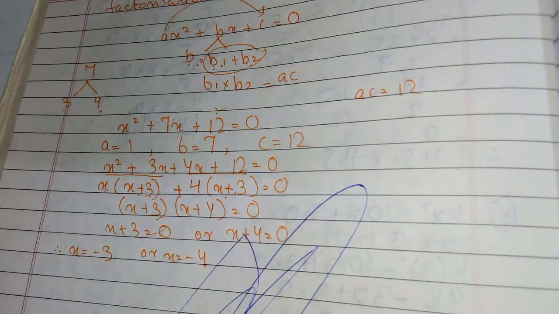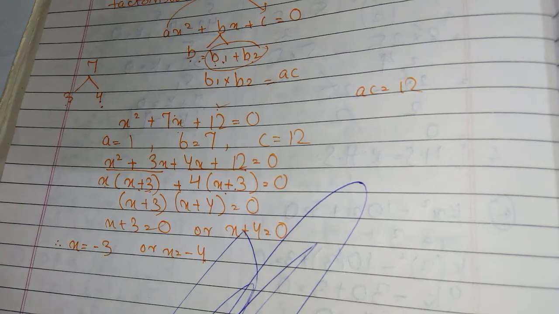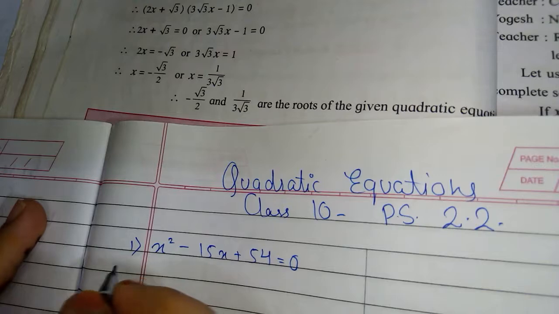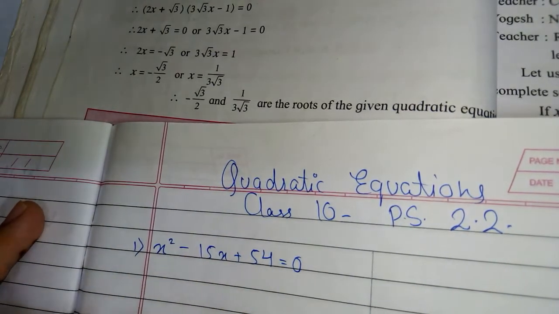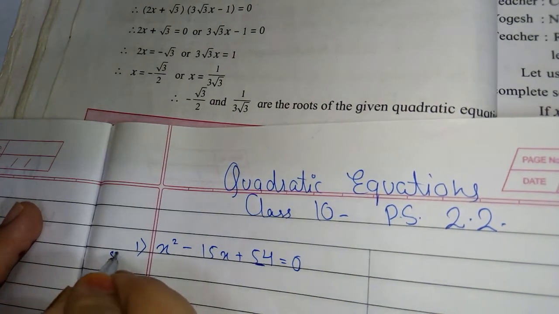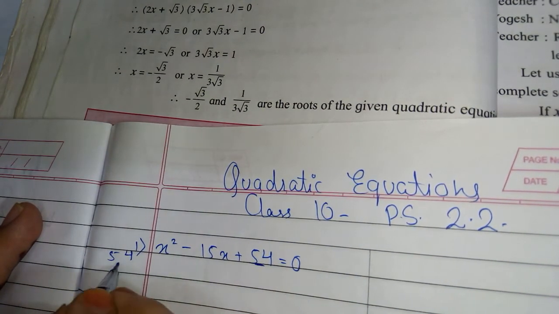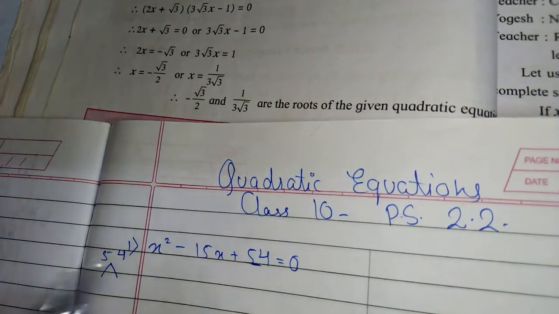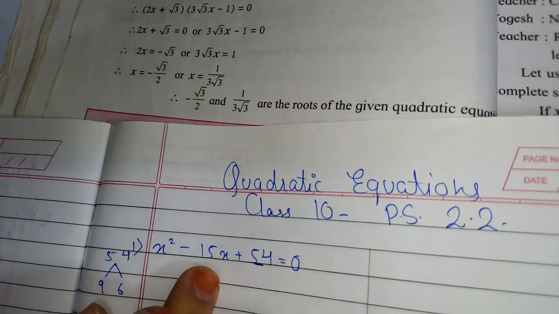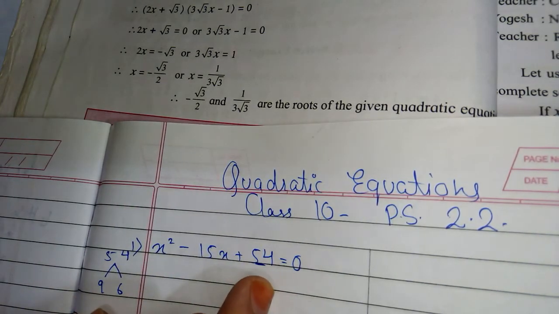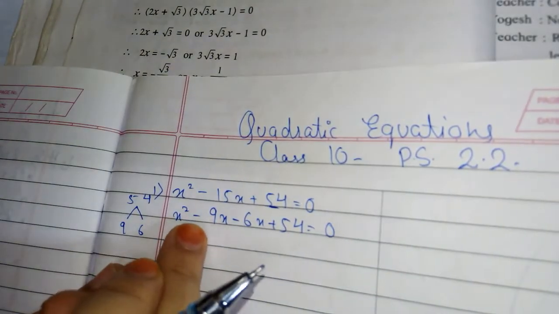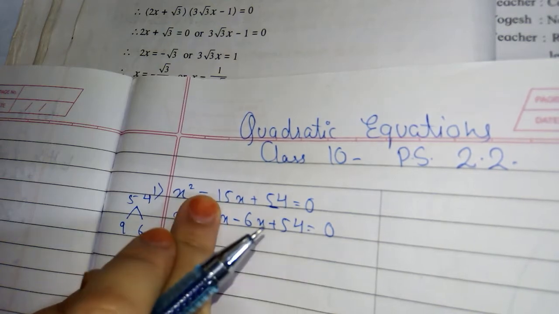So let's solve question number 1 first. Here we will split the middle term. We take the factors of 54 such that their sum is 15 and their product is 54. If we take 9 and 6, 9 plus 6 equals 15 and 9 multiplied by 6 is equal to 54. We will write it as two terms. Here we will take minus, so that minus 9 minus 6 will be minus 15.